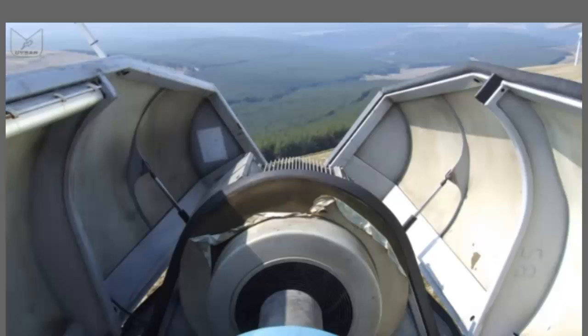Some of that is wasted as heat, and without an efficient cooling system there is the potential for the turbine to catch fire.